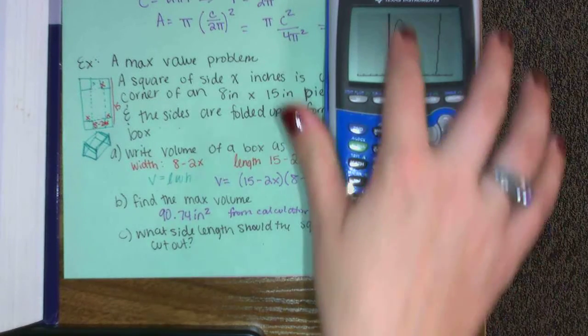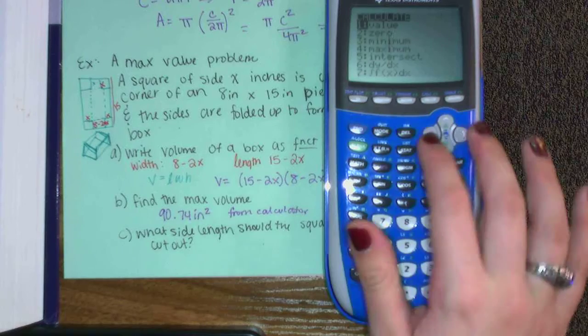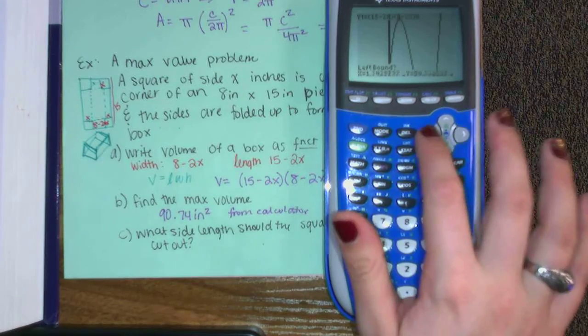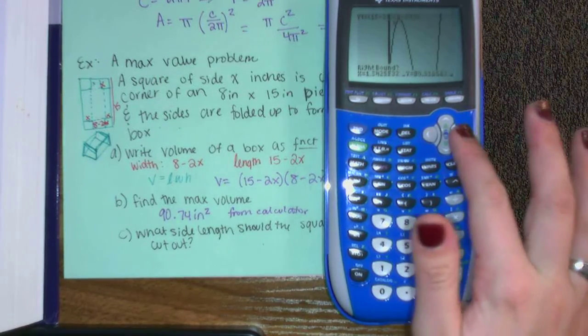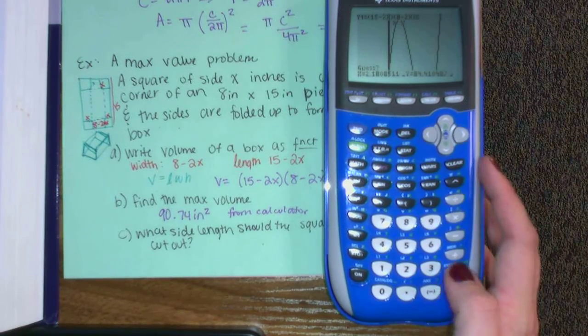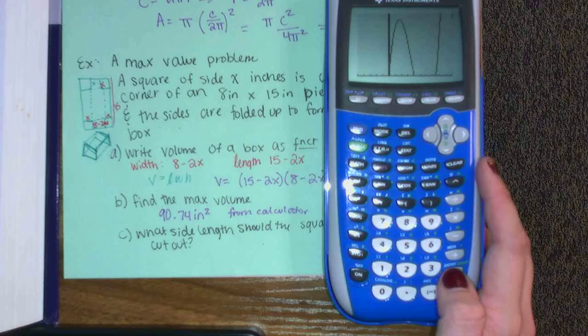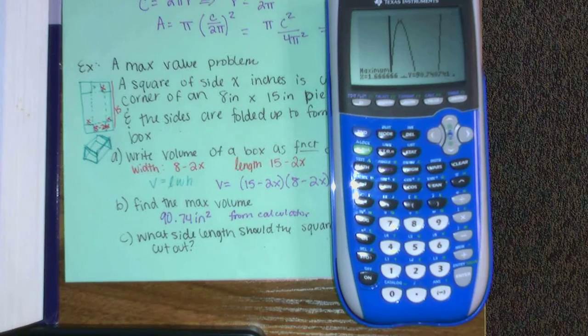Alright, so hold on, I need to get back to what I had before because I accidentally hit a button. Huh? Yeah, let me put this back up there to do it.